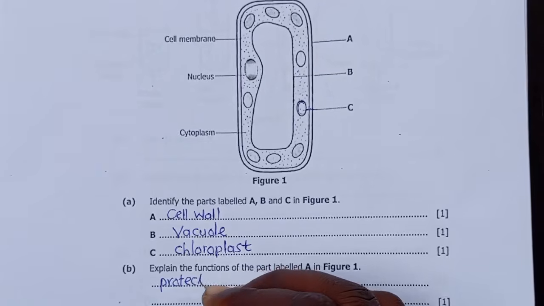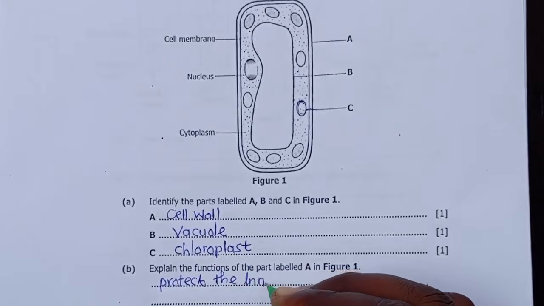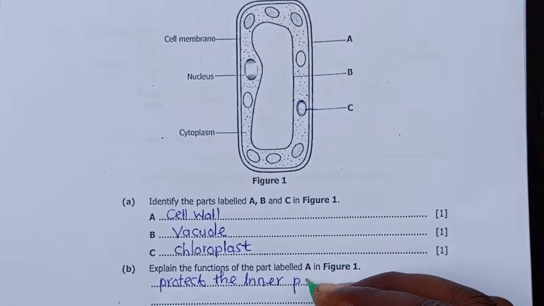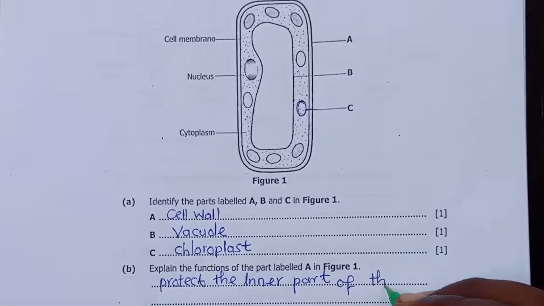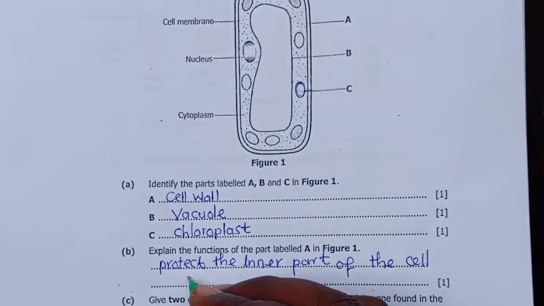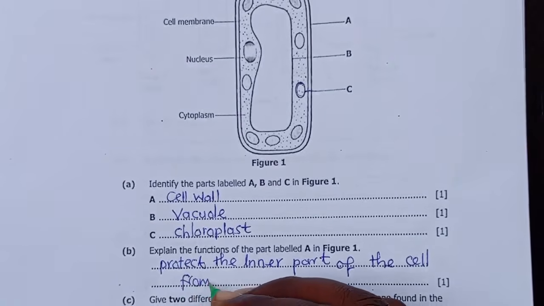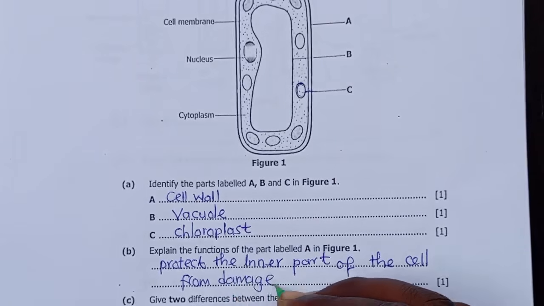So you are going to say that it protects the inner part of the cell from damage. So from what? From damage. This is it. So we are done with that.